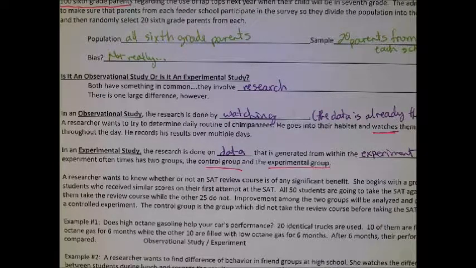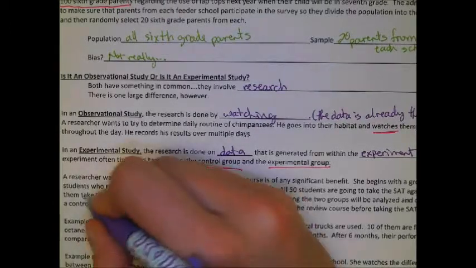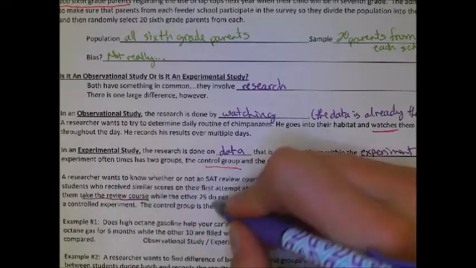A researcher wants to know whether or not an SAT review course is of any significant benefit. He begins a group with 50 students who receive similar scores on their first attempt. All 50 are going to take the SAT again. She has 25 take the review course, so she has a group that takes the review course and a group that does not.